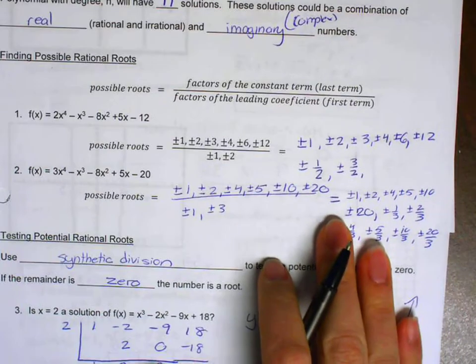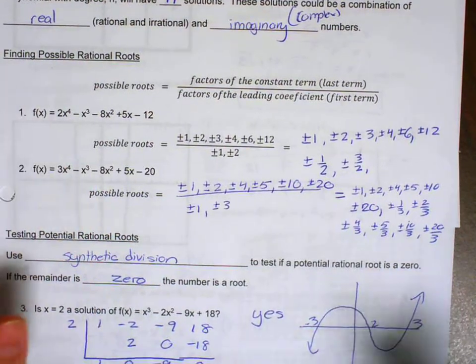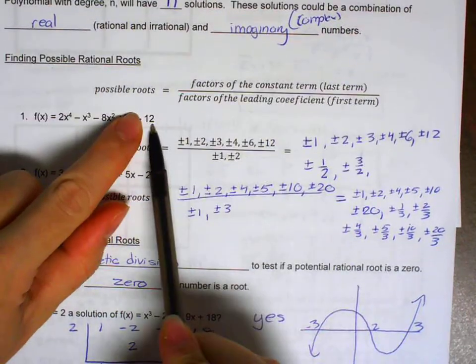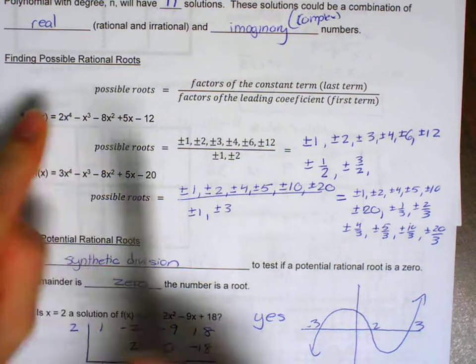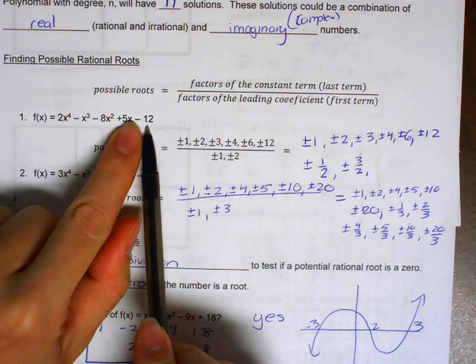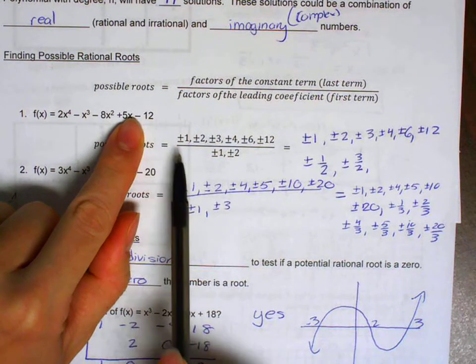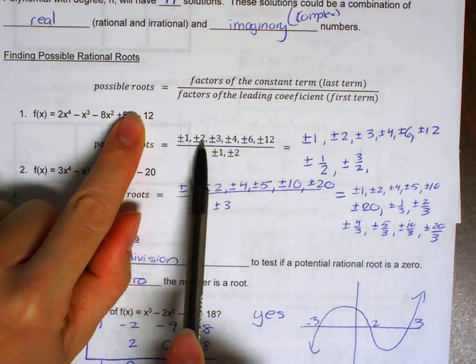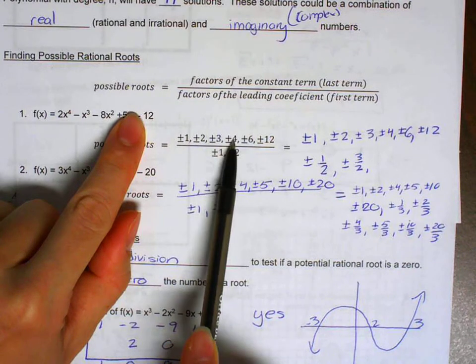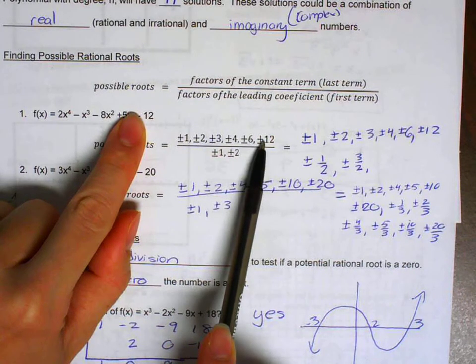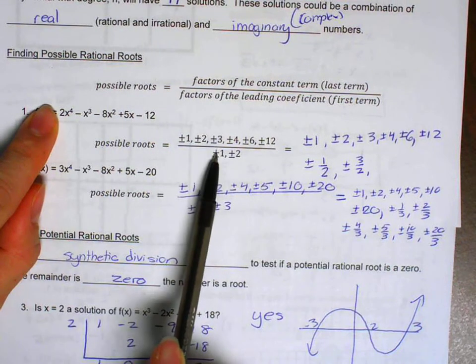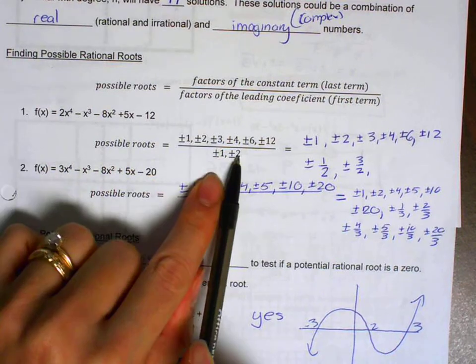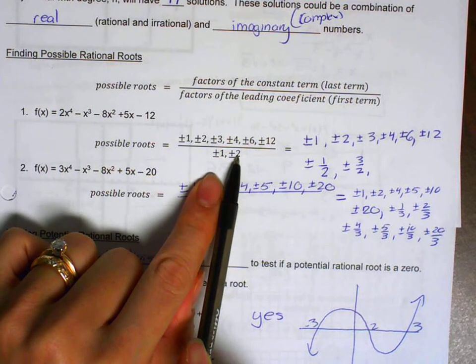Now, to find possible rational roots, you take the factors of the constant divided by factors of the leading coefficient. So on this first one, I have my constant 12. So my factors of 12: plus and minus 1, plus and minus 2, plus and minus 3, plus and minus 4, plus and minus 6, and plus and minus 12. My factors of my leading coefficient are plus and minus 1, plus and minus 2. So then to find my possible roots, I divide.